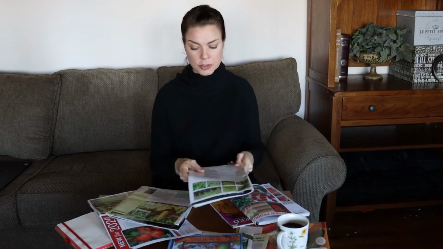The other tidbit of information about seed count that some catalogs will give you is how many seeds it takes to sow a certain sized row. So for example, 500 seeds of something will sow on average a 100-foot single-spaced row.